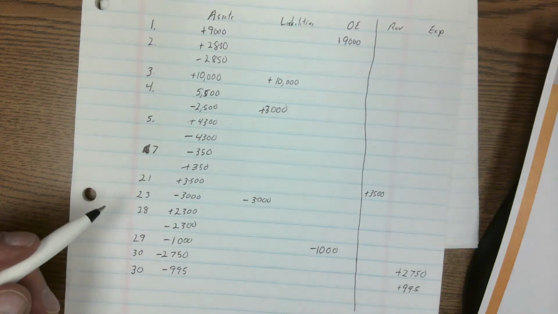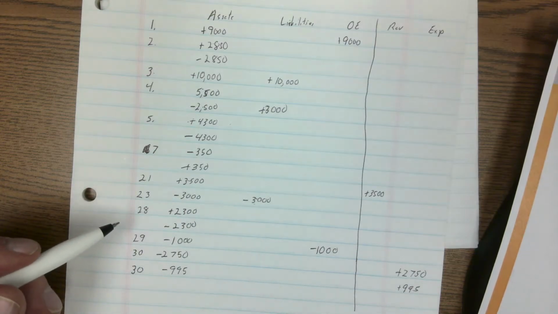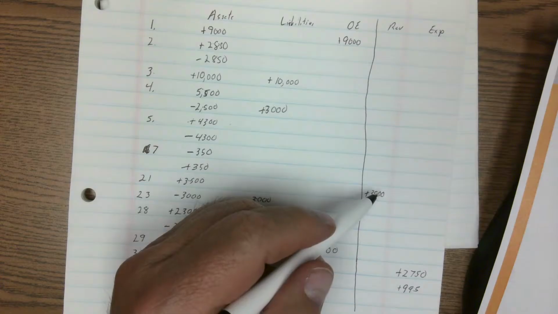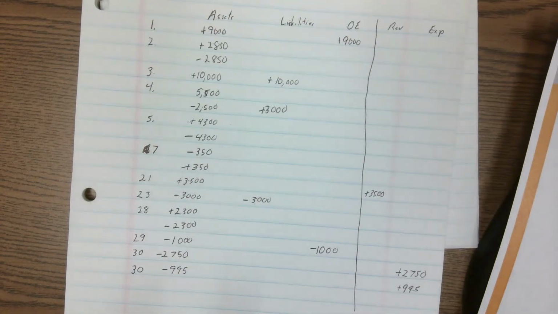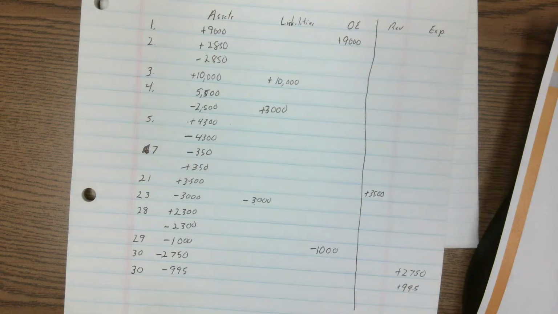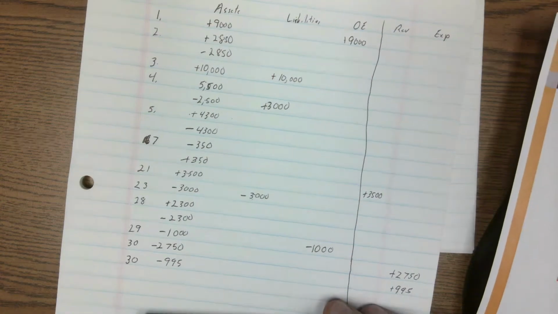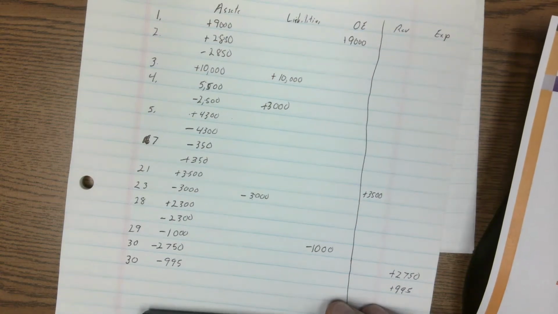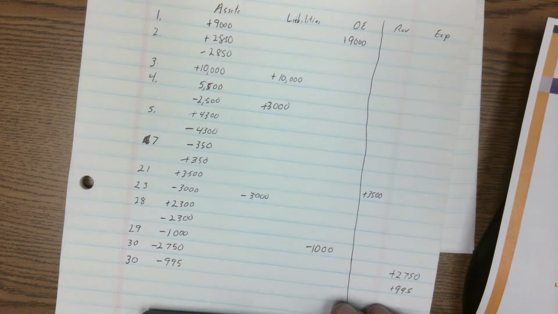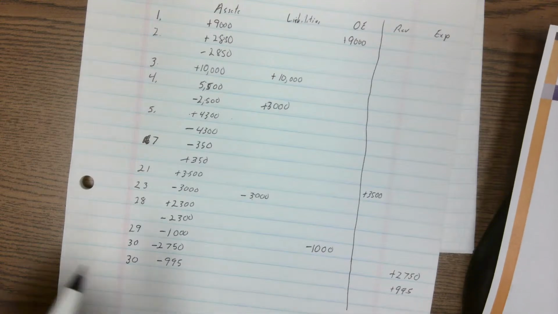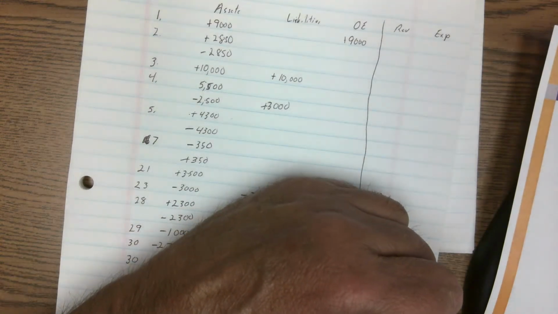And so now what I've got to do is net these out. So I've got 3,500, minus 2,750, minus 995. I had 245.